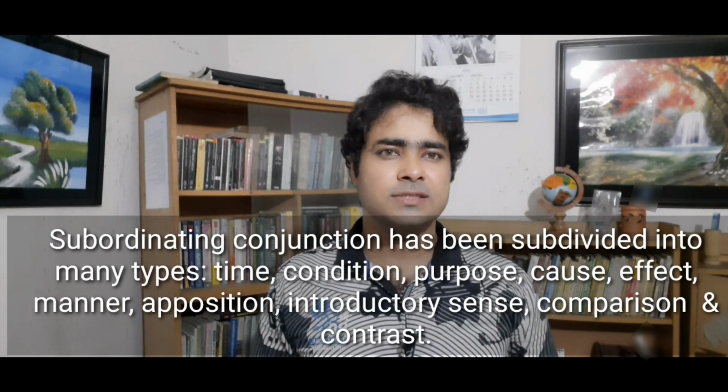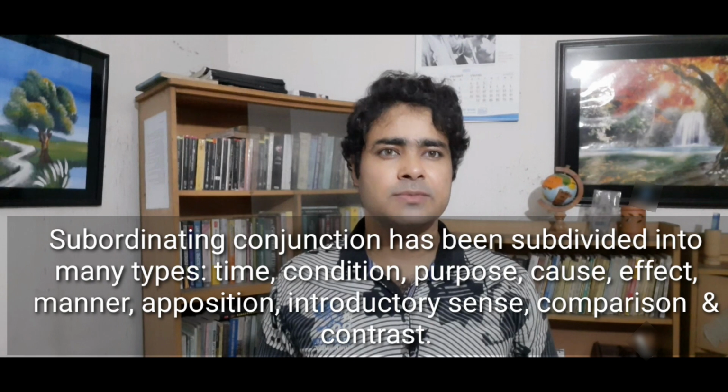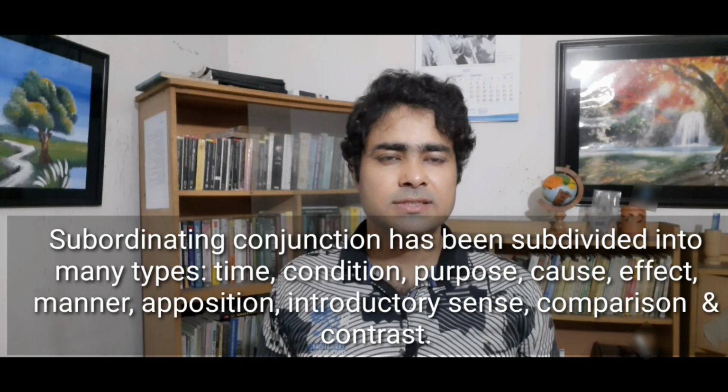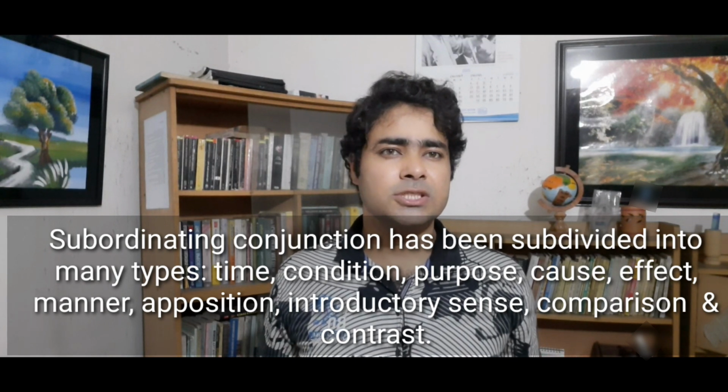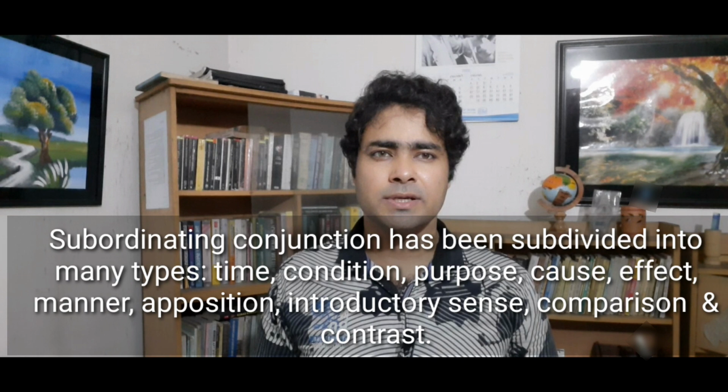subordinating conjunction. Subordinating conjunction has again been subdivided into many parts. Subordinating conjunction of time, of cause or reason, of purpose, of comparison, of contrast, of condition, of introductory sense, and of effect. So you can see there are various types of subordinating conjunction.